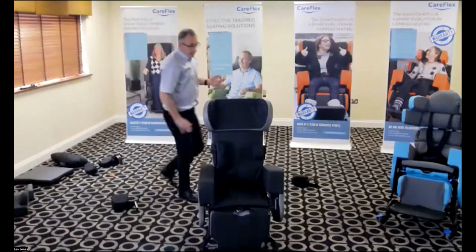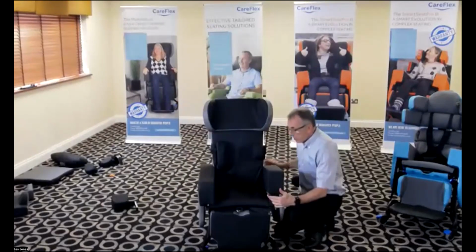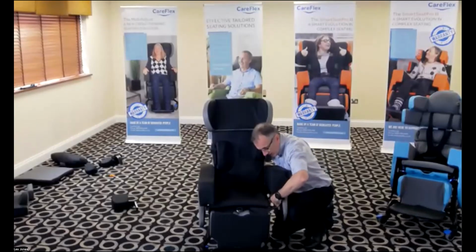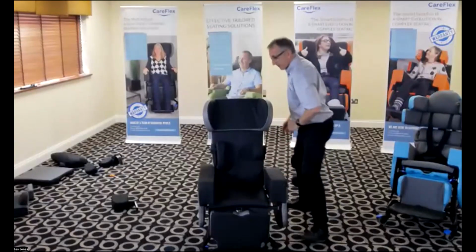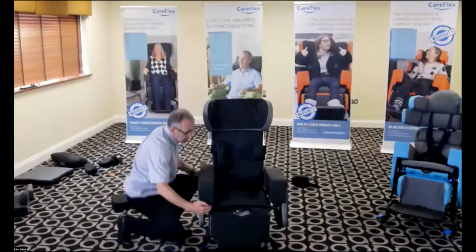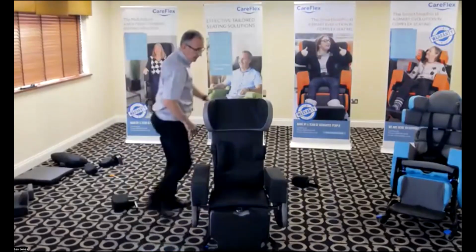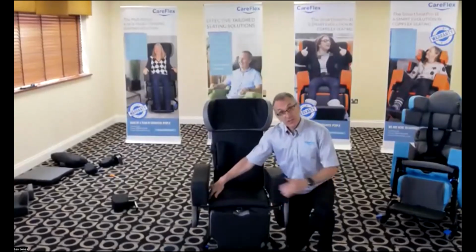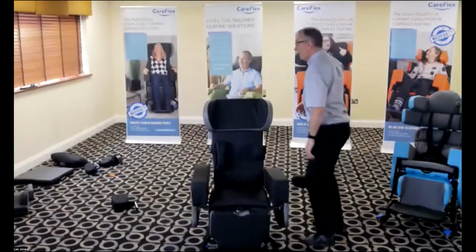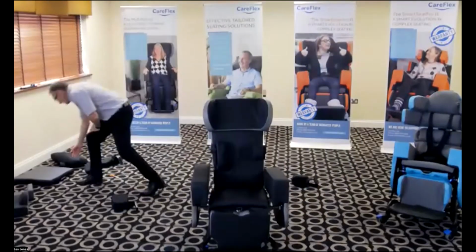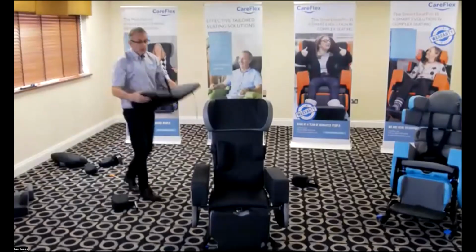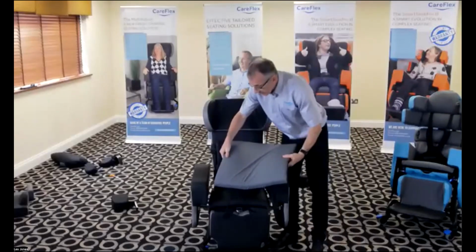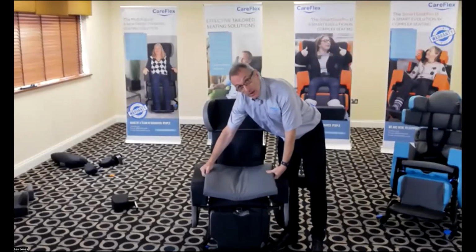It's worth mentioning as well that when we have a client who has a wider seat width or requires a wider seat width, you see we have the potential for gaps on the side. Okay, so what we would recommend there is to use a wider cushion. Okay, that'll give you an idea of the hip width of that client.